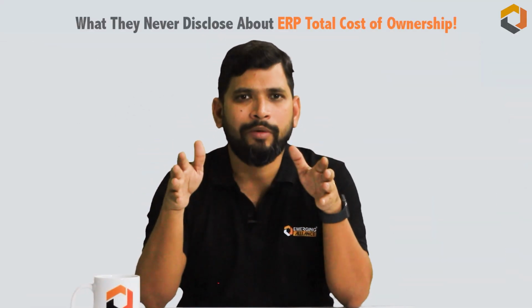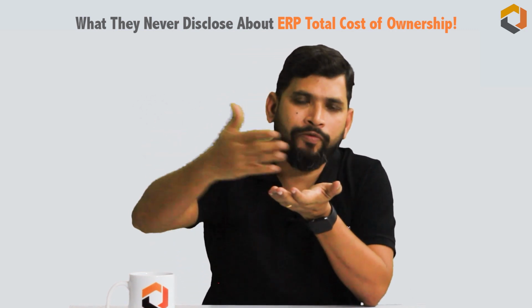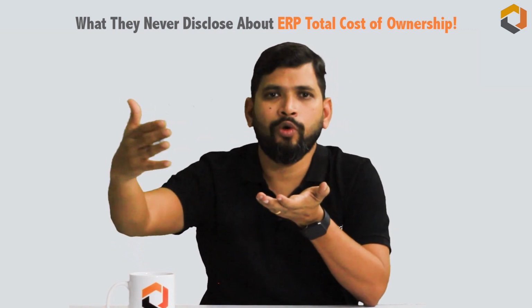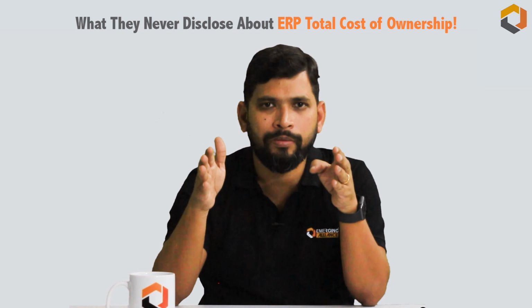The cost impact of an ERP implementation should never be assessed on a one-time basis or a one-year basis. So it is always advisable to look at your ERP cost over a period of 5 years, or if possible over a period of 7 years. We call this the total cost of ownership. TCO over a period of 5 years is very advisable.